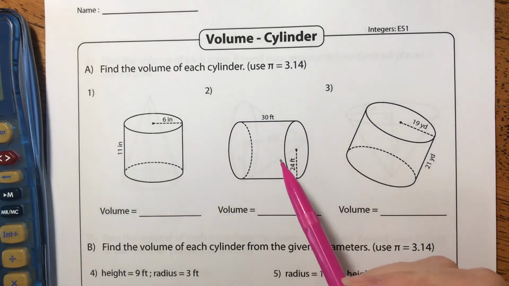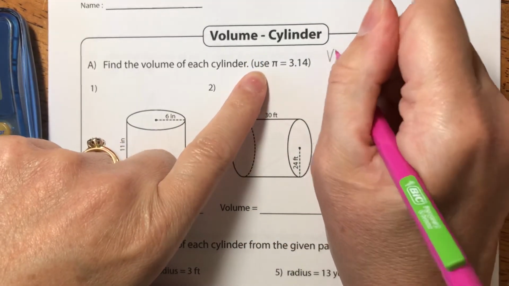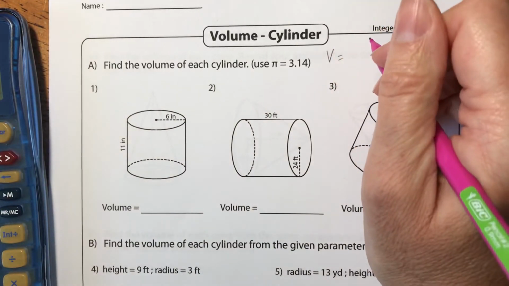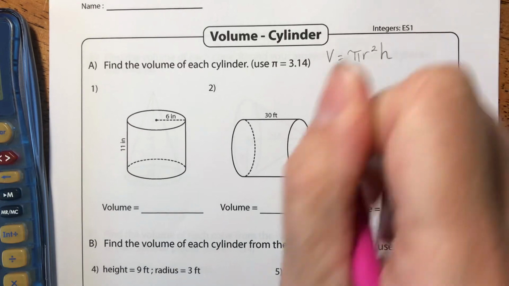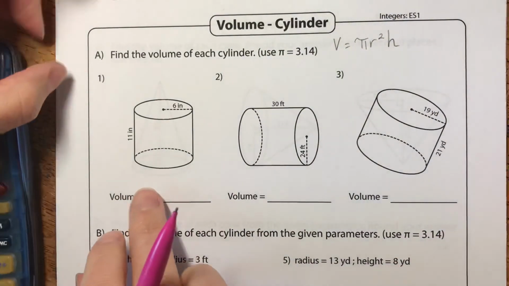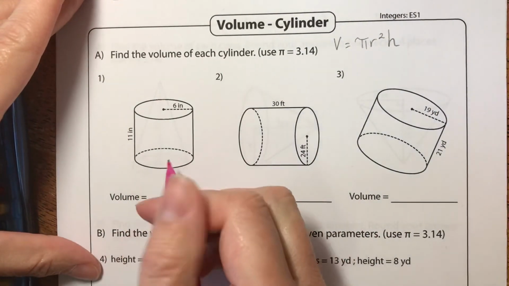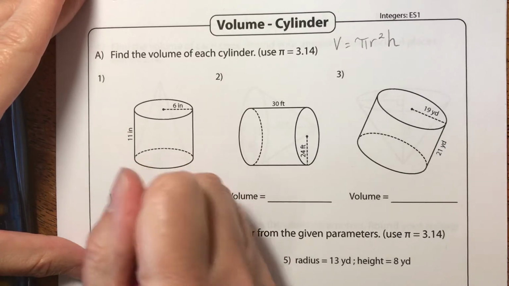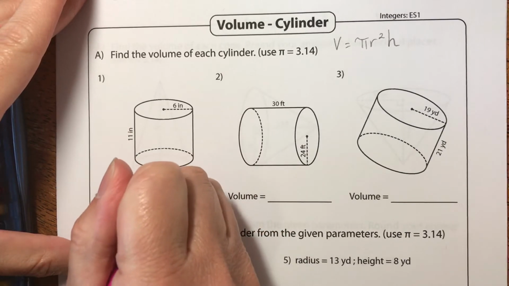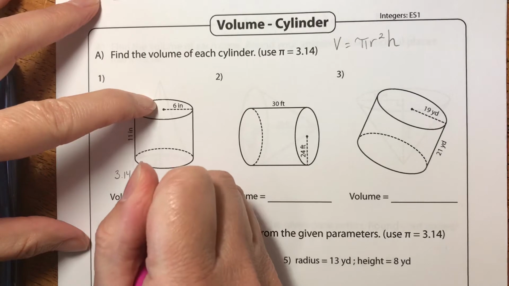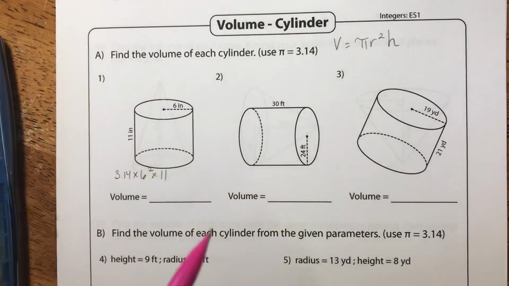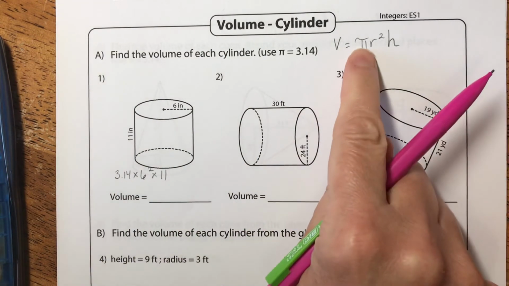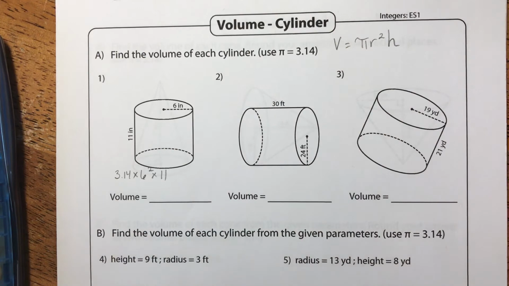So, volume of a cylinder, let's put our formula. Volume of a cylinder is pi times radius squared times the height. Okay, and let's do number 1. So I'm going to do 3.14 times 6 squared times 11. And they're telling us to use 3.14, so they don't want pi in the answer, they want the real answer. So 3.14 times 6 squared times h.